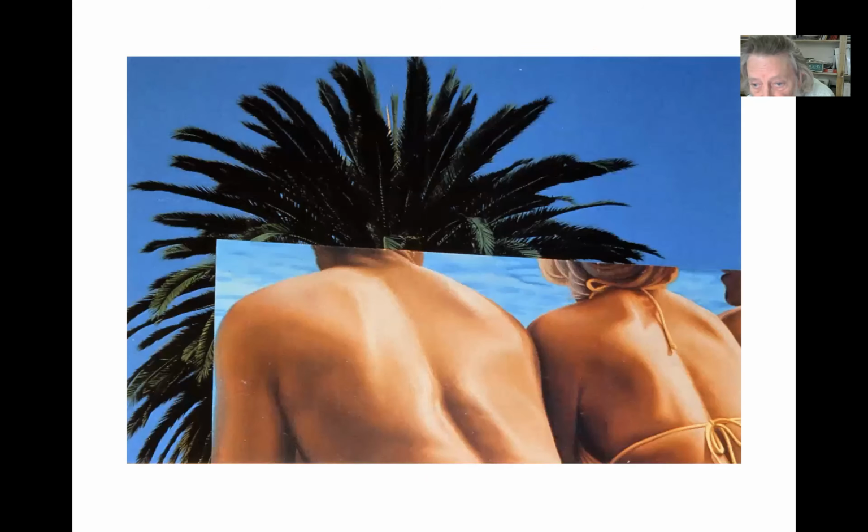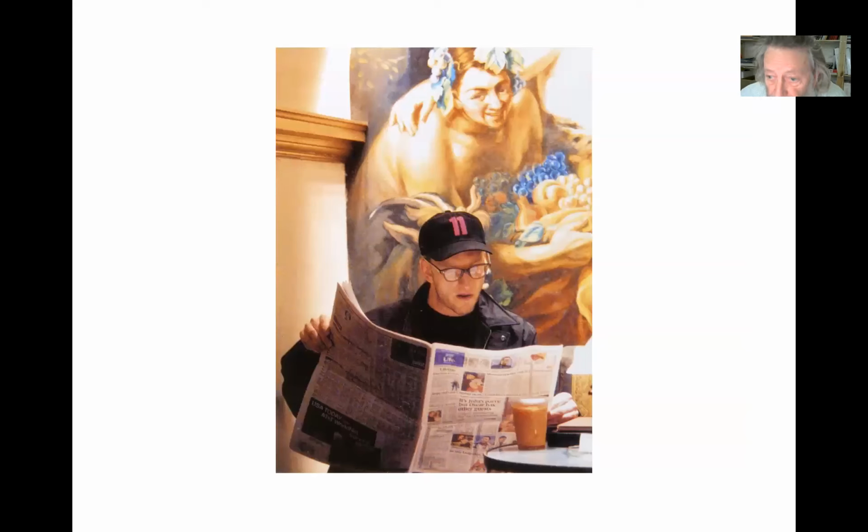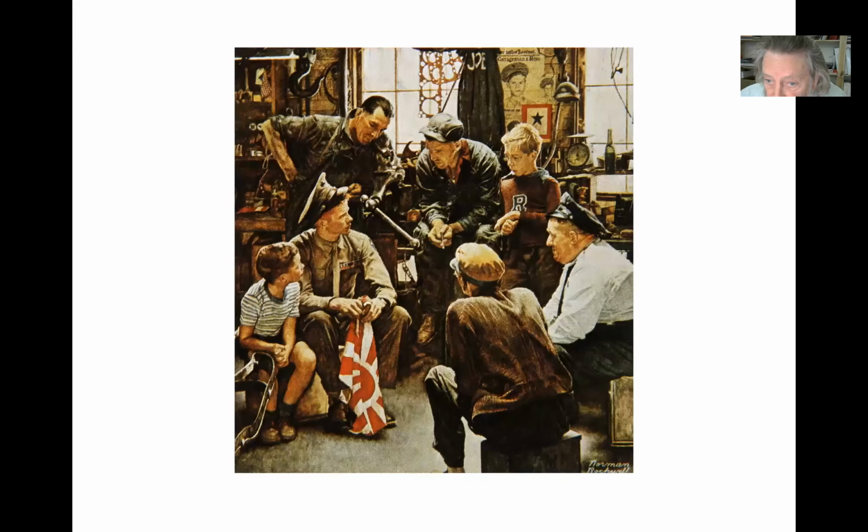Now, pay attention to backgrounds. This is a photograph of a billboard with a palm tree behind it. Looks like the palm tree is coming out of the guy's head. This is a photograph of Steven Soderbergh, the director, reading an article about himself that he has just been nominated for 2 Oscars. Interestingly enough, the mural in the background is looking over his shoulder and enjoying the fact that he's got 2 Oscar nominations as well.